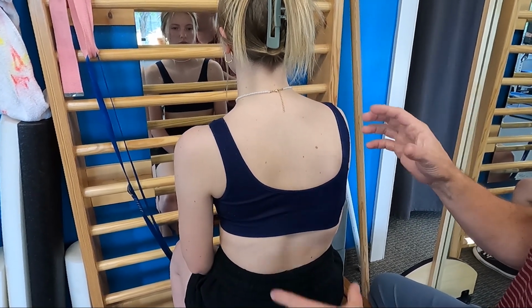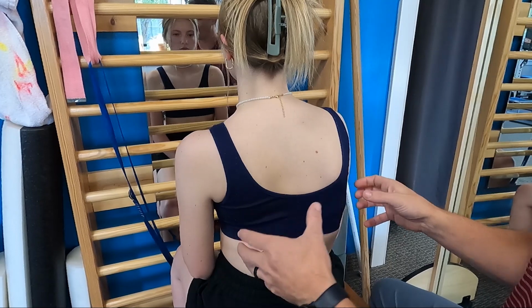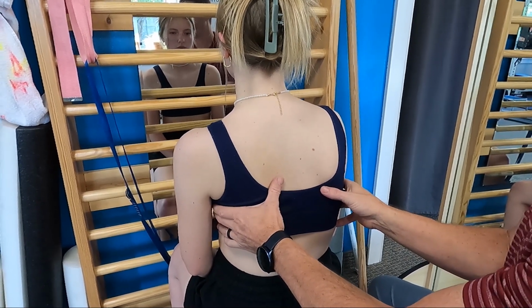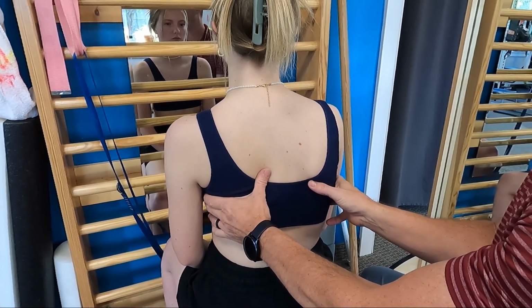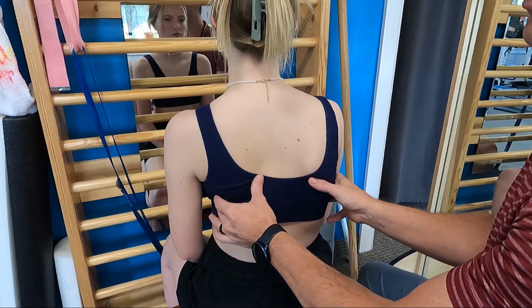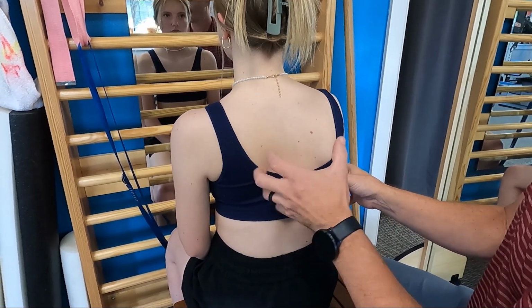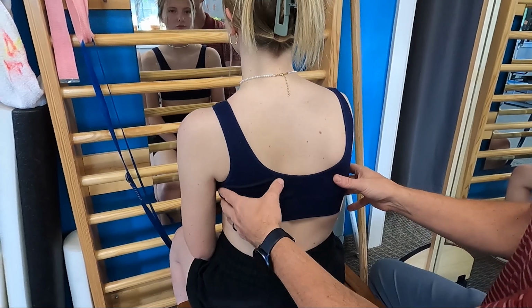The other aspect of scoliosis, the other dimension, is the rotation. So in Kelsey's spine, you can see that she rotates back like this on the right side and forward on the left side. So we have a rotation associated with that.